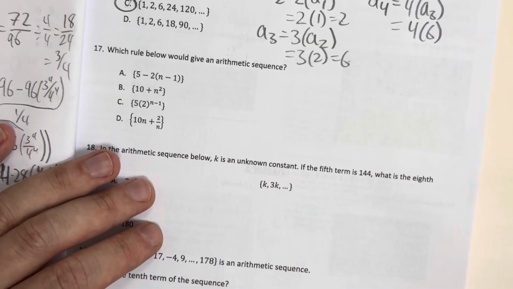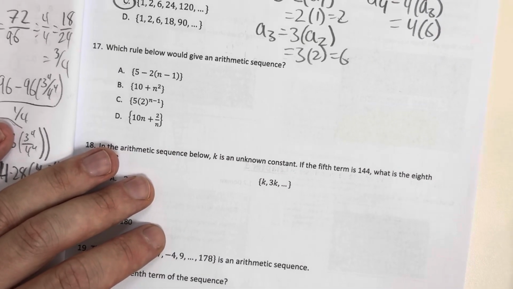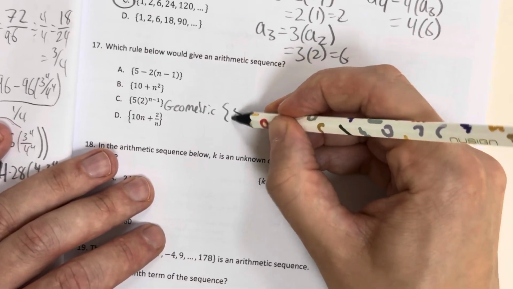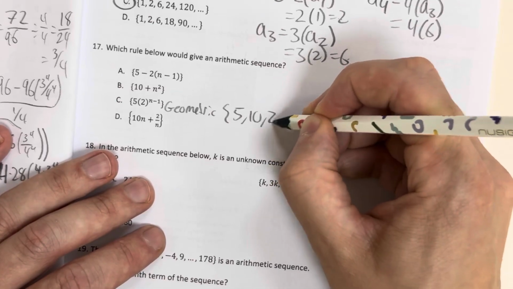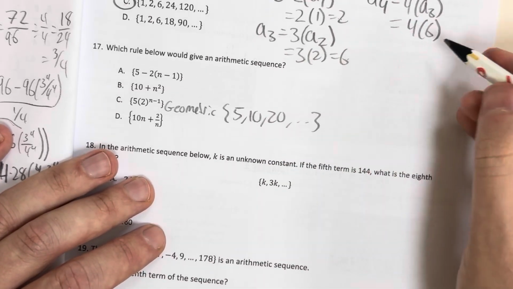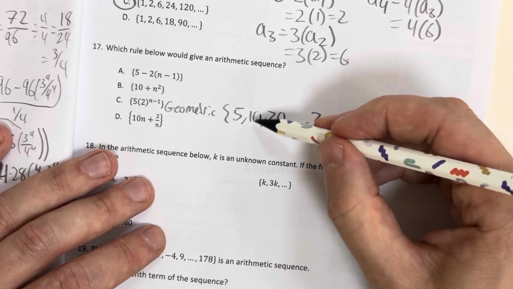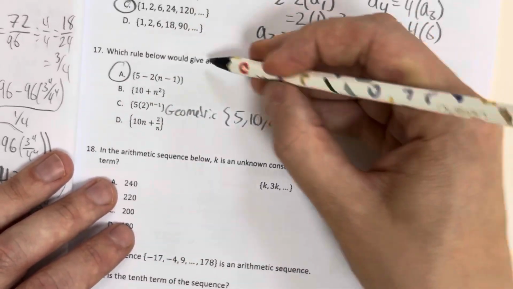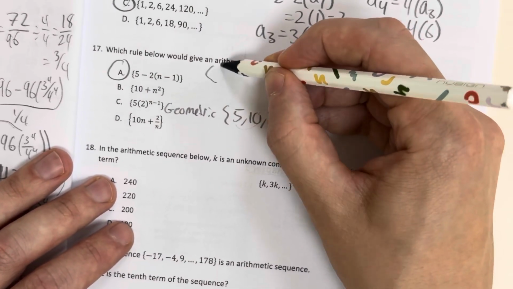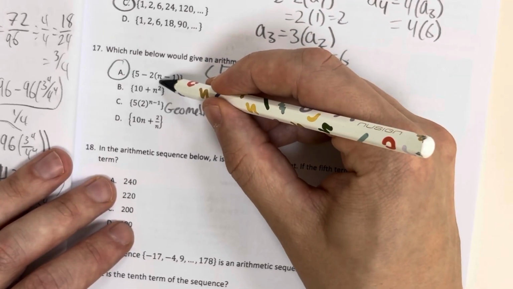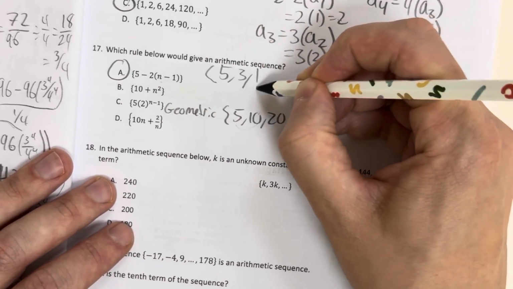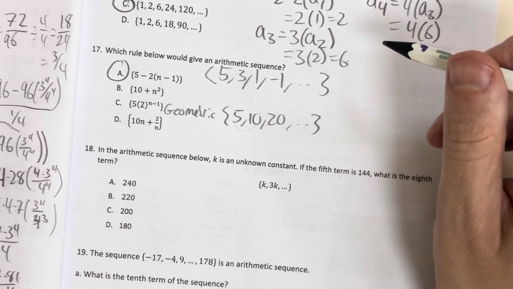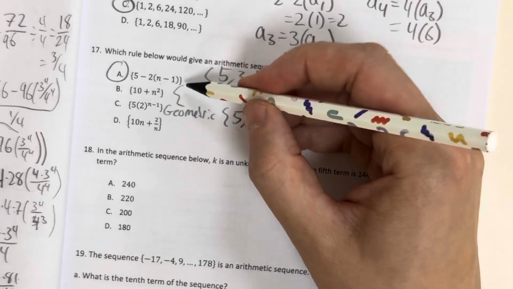Well, here we go. Which rule would give an arithmetic sequence? So this would give geometric. You could write out the first few terms, 5, 10, 20, etc. Not arithmetic because 20 minus 10 is 10, 10 minus 5 is not 10. No common difference. Well, the answer is this, right? Because you would get 5, then you plug in 2, you would get 3, 1, -1. You get a common difference of -2.